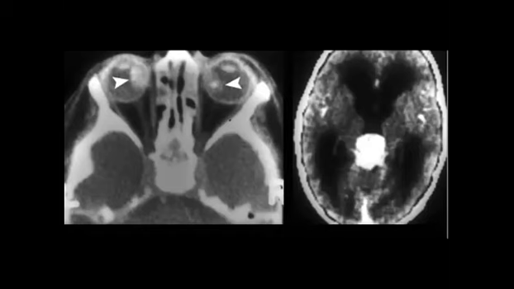So Marwa, if it is quadrilateral, where will it be? Suprasellar. Nice. Suprasellar. So when you find a calcified lesion, bilateral, yes.